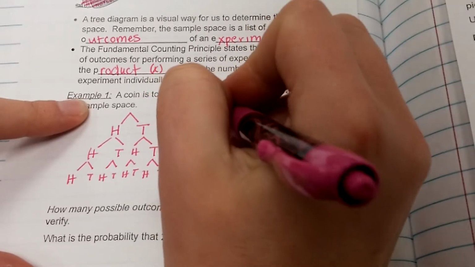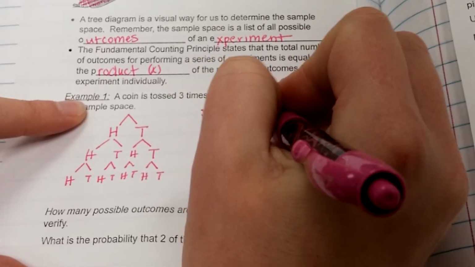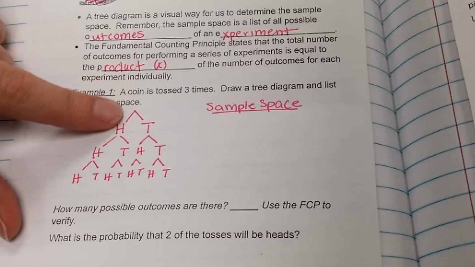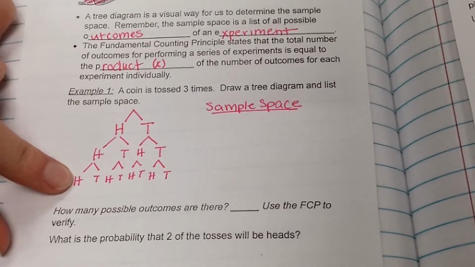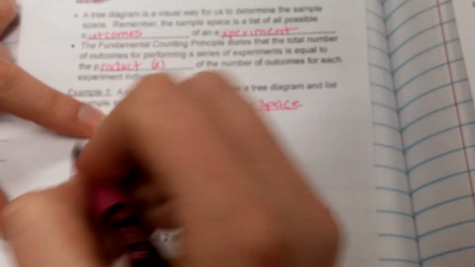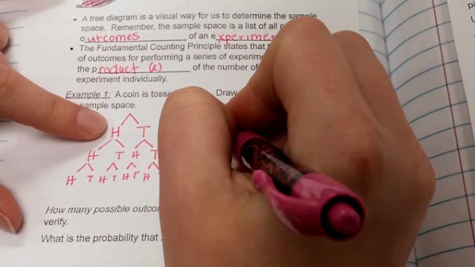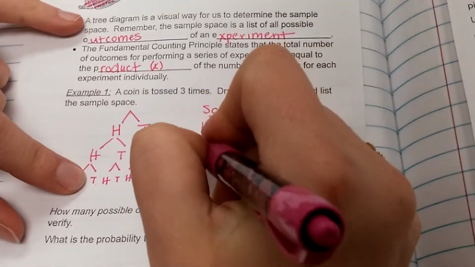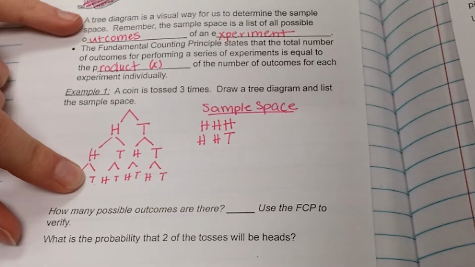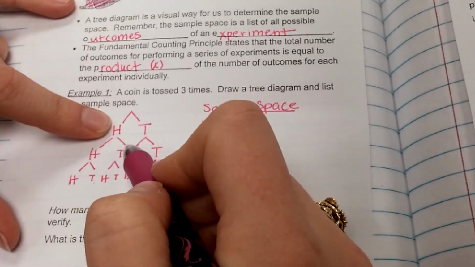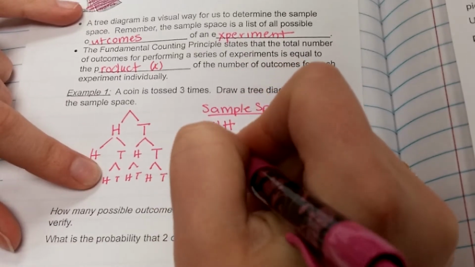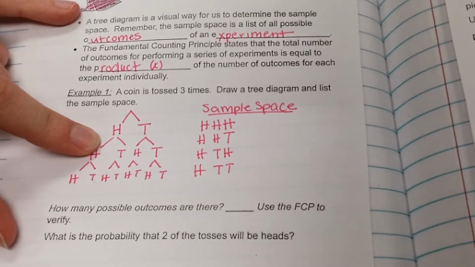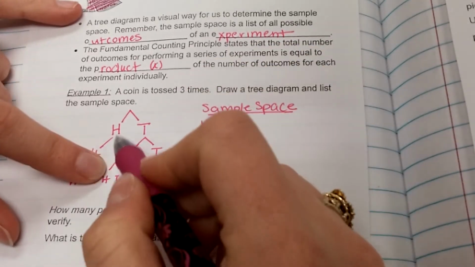My sample space is where I just list the different combinations, and it's not really in this organized fashion. So I would follow each branch of the tree diagram. So the first branch would be heads, heads, heads. So I would write H, H, H. The next branch would be heads, heads, tails. So I would write H, H, T. The next branch would be heads, tails, heads. Heads, tails, tails.